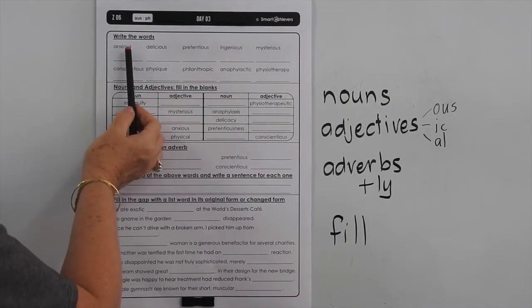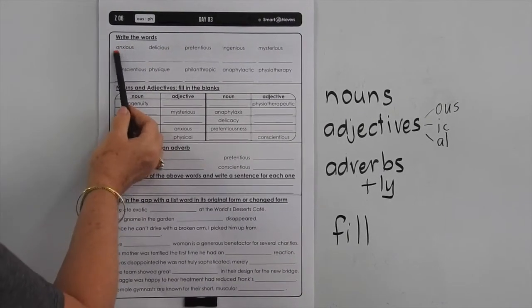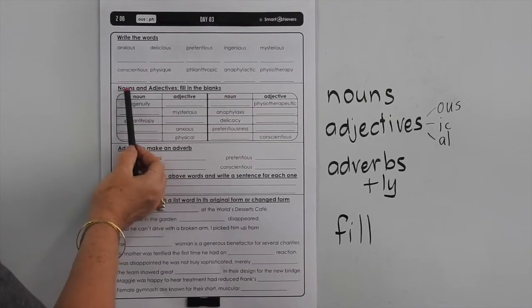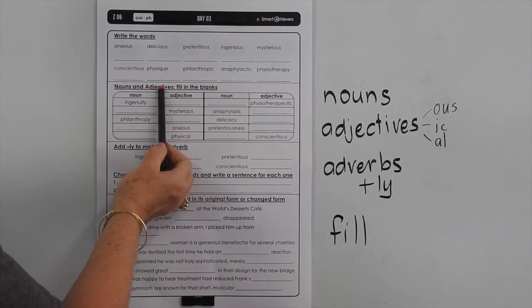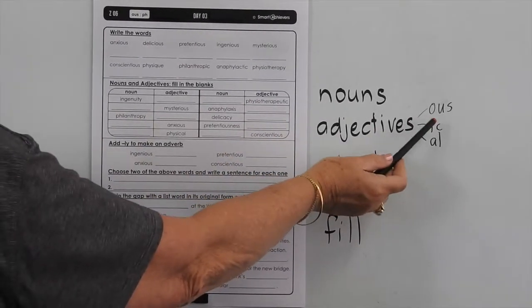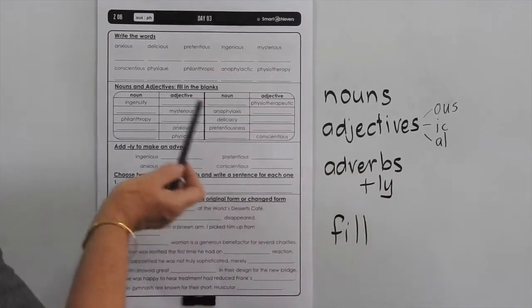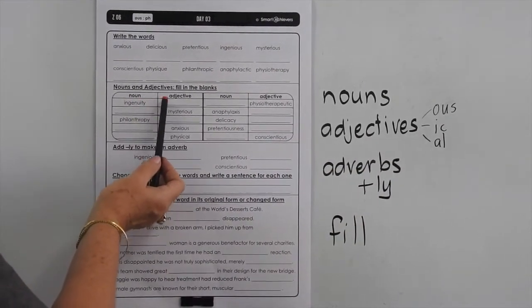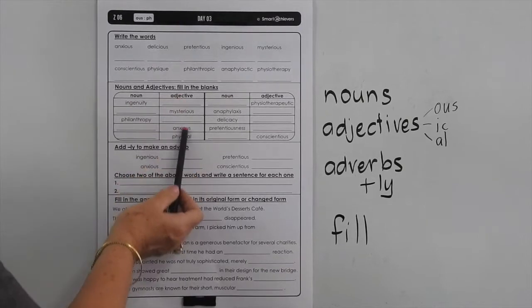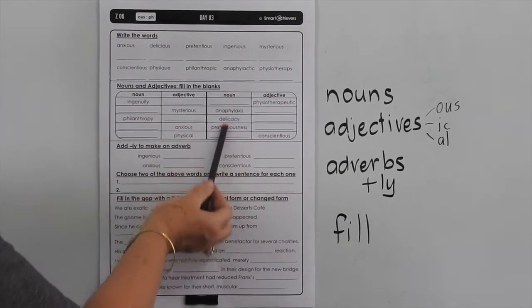On this day 3, you simply need to cover these words and write them underneath. See if you've got them right. If you haven't, fix them up so they are correct. Down here we've got nouns and adjectives. Fill in the blanks. Now I've given you some hints here. With the adjectives, you're either going to be adding OUS, IC, or AL. So they're the common endings that you'll need to change these nouns into adjectives. And some of them you're going to have to go from an adjective back to a noun.